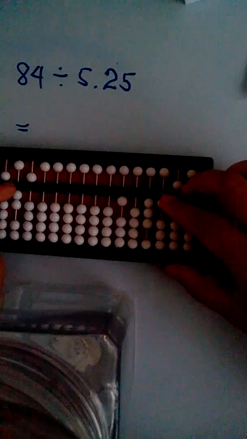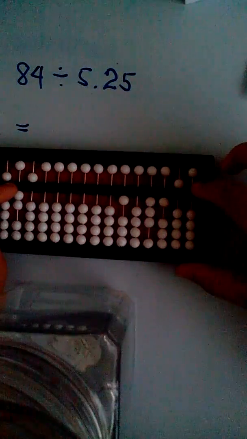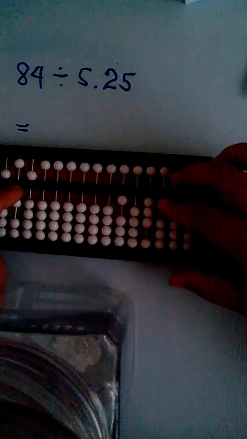315 divided by 525 cannot be, not enough. So we have to borrow on the next rod of the dividend. So now it turns into 3,150 divided by 525. So how many 525 in 3,150? Now we can mentally calculate it because they are multiples of 5. So 525 and then 3,150. So how many 500 in 3,000?